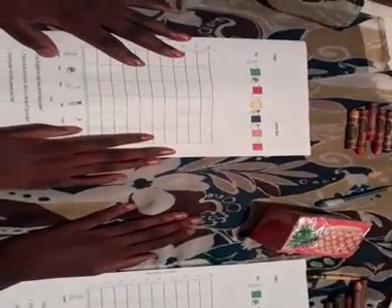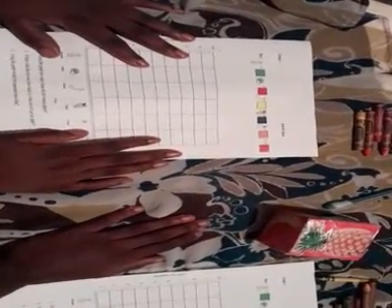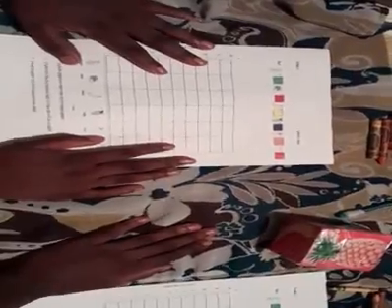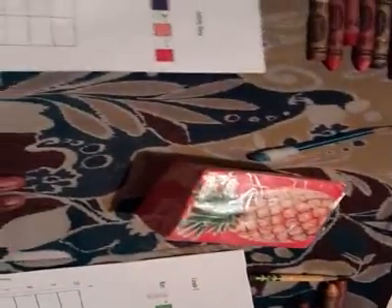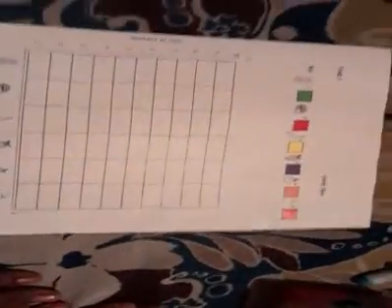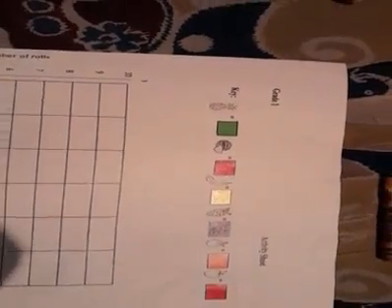So here I have 2 students that are about to demonstrate the activity, and they have all their materials. They have the die, crayons, pencils, and the activity sheet. Here's a closer look at the activity sheet, where this is the key.